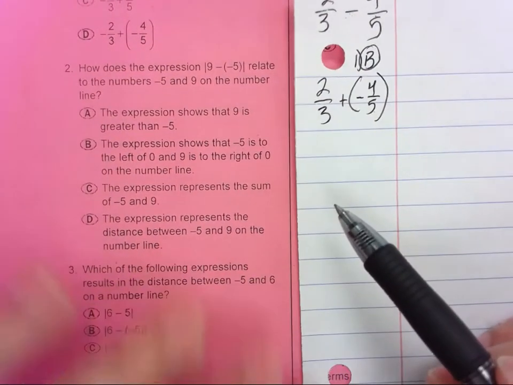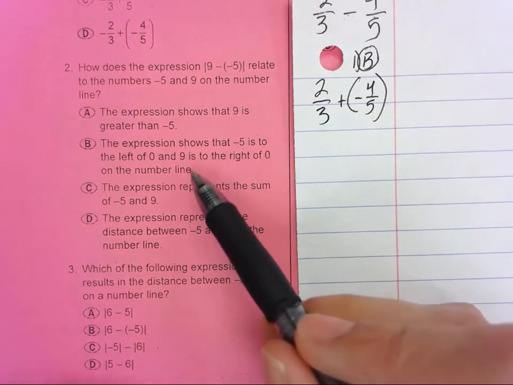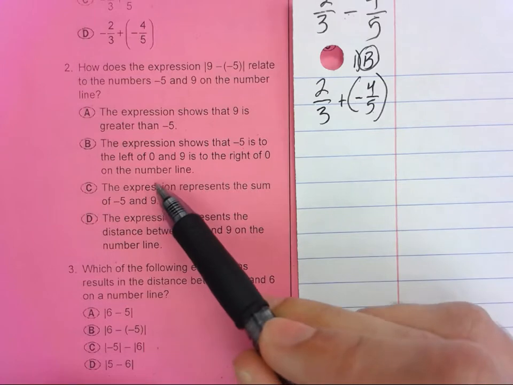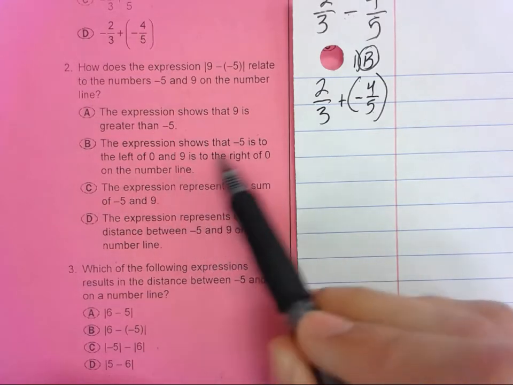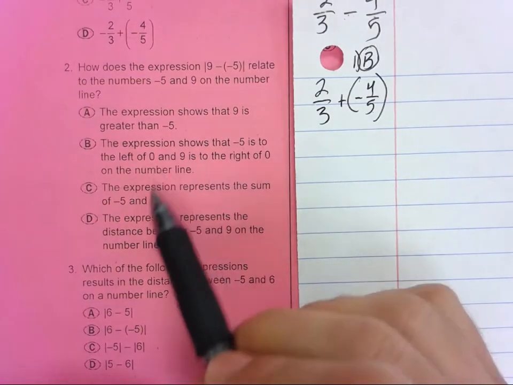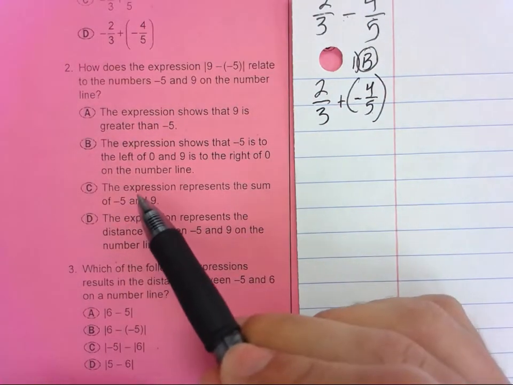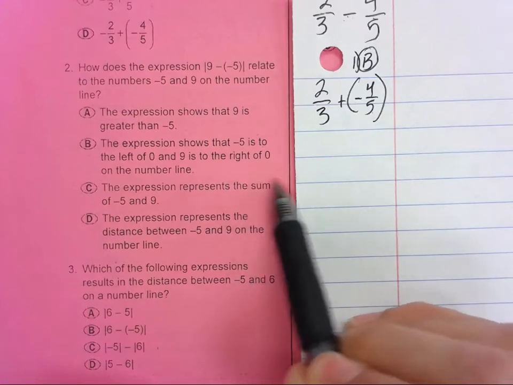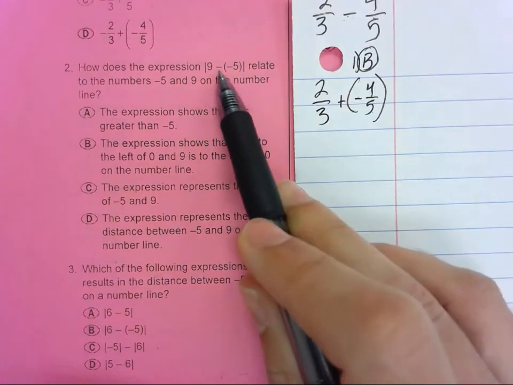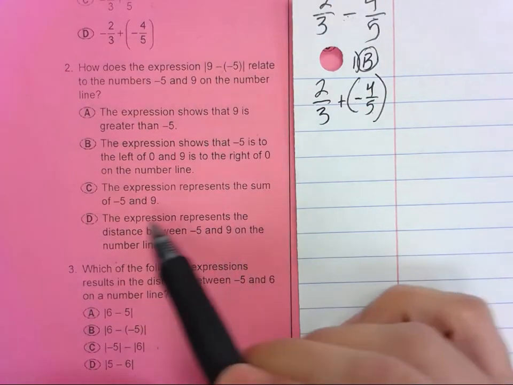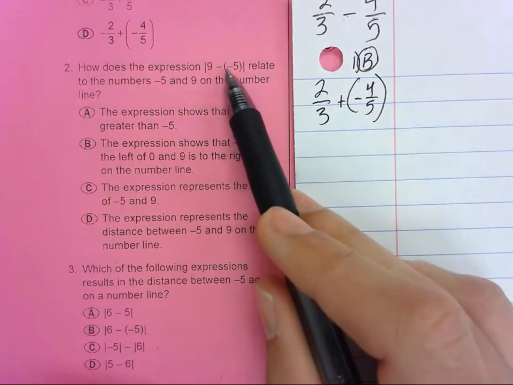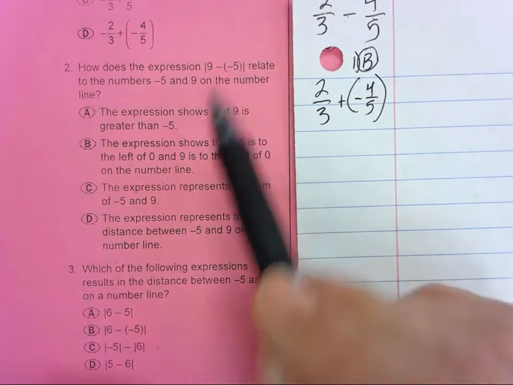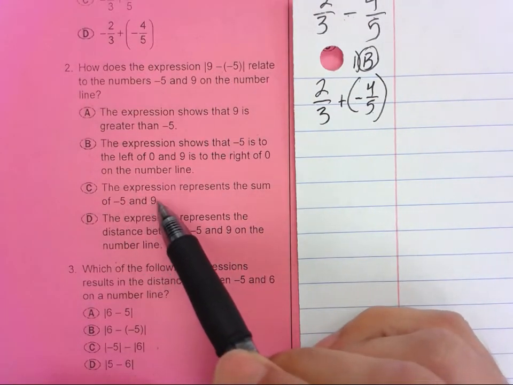Looking at B, the expression shows that negative 5 is to the left of 0 and 9 is to the right of 0 on a number line. Well, we know that, but this doesn't show that at all. So A and B are out. C, the expression represents the sum of negative 5 and 9. The key word here is sum. Is this a sum? Well, it could be, but if we change this to a sum, this would change as well. And so it would be 9 plus 5. And this is saying 9 plus negative 5. So it can't be C.